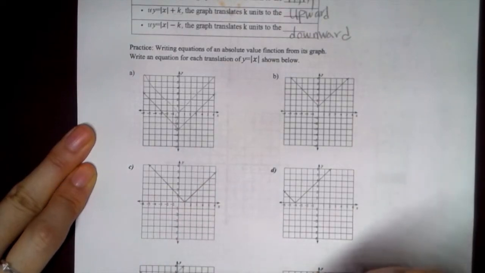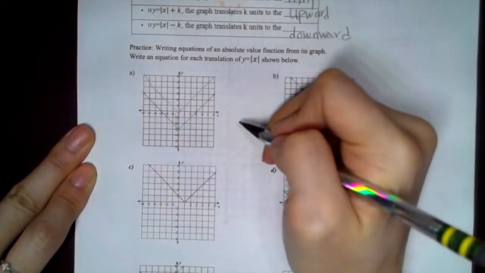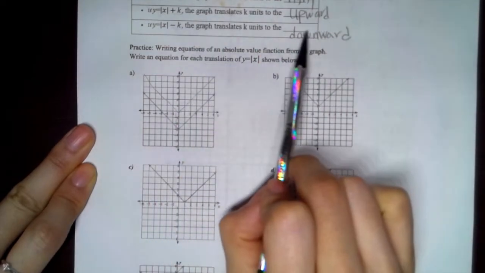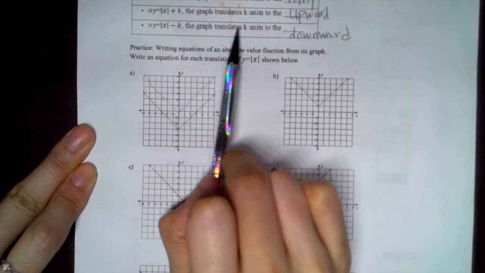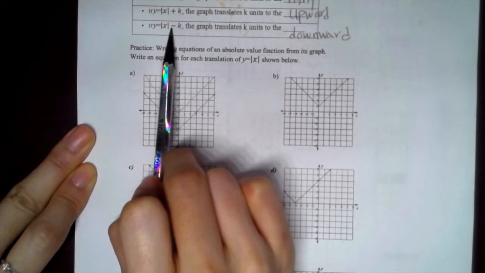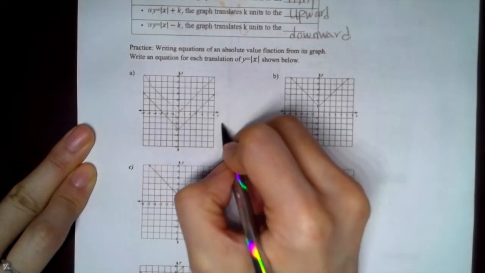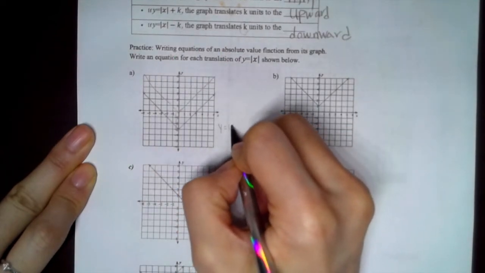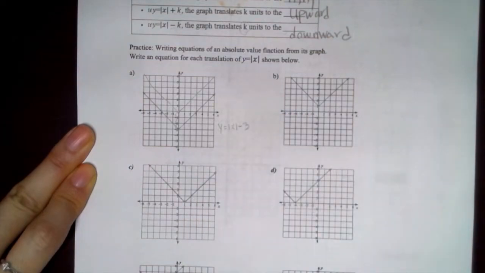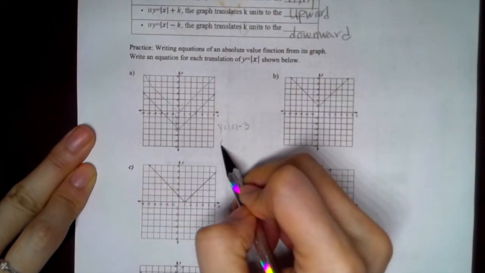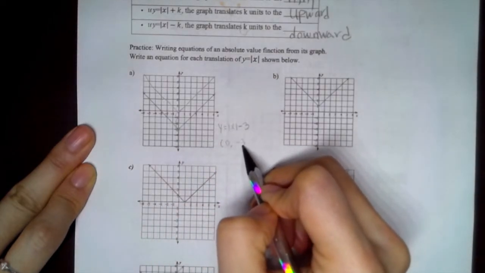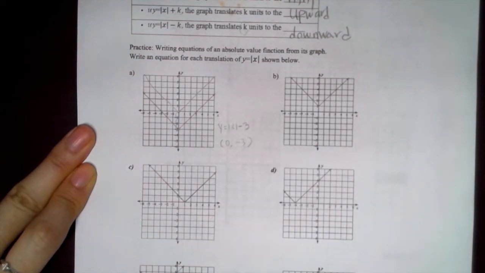You need to go down 3, so we do minus 3. So this graph is y equals absolute value of x minus 3. And then what is my vertex? My vertex is (0, -3), okay?